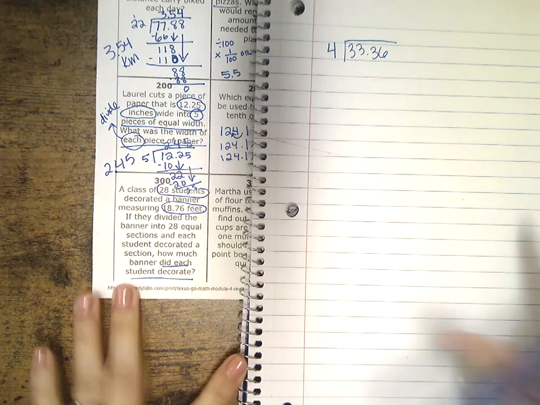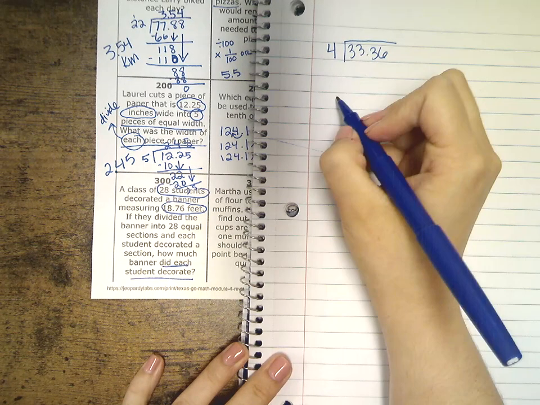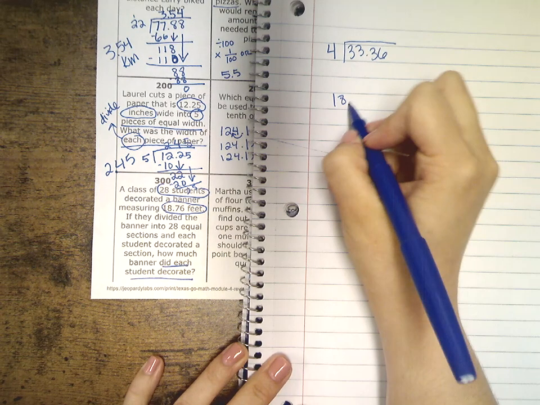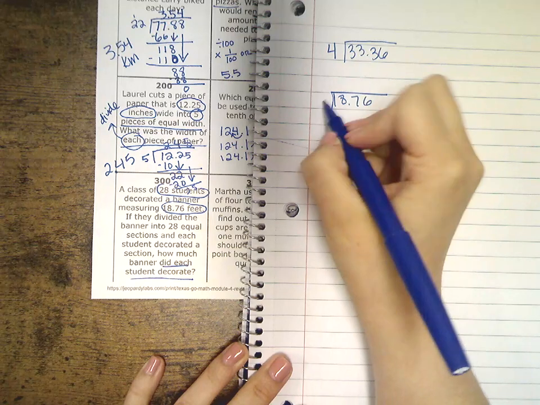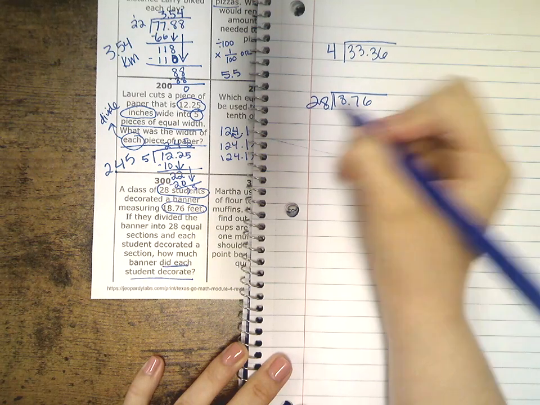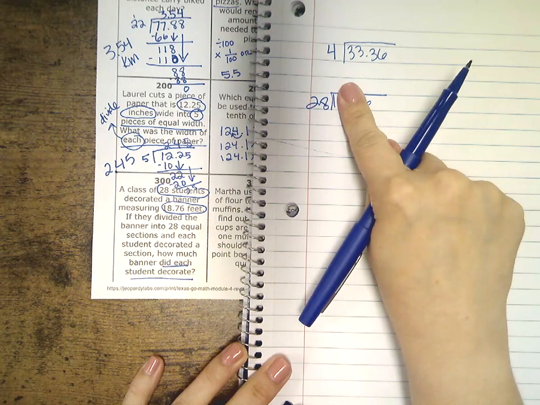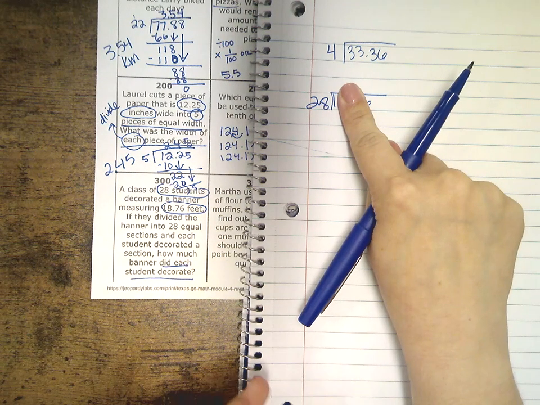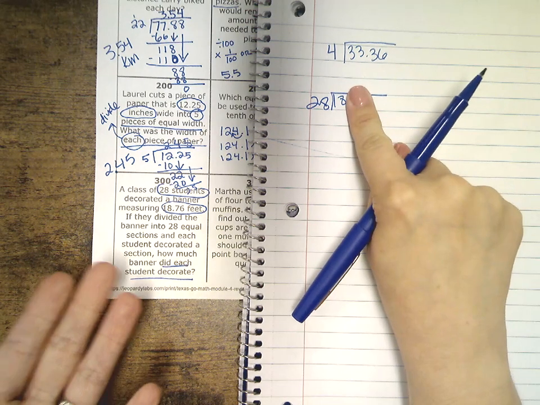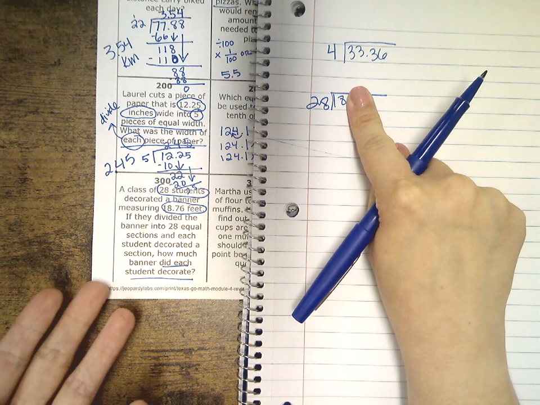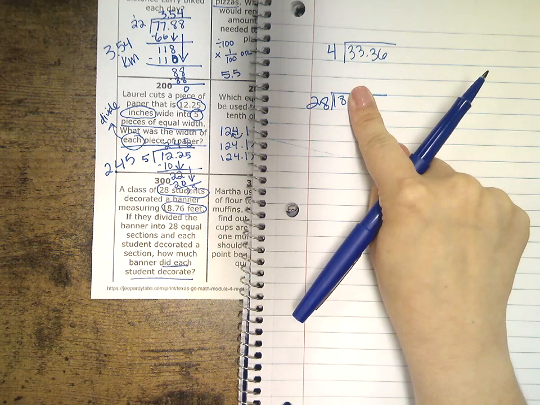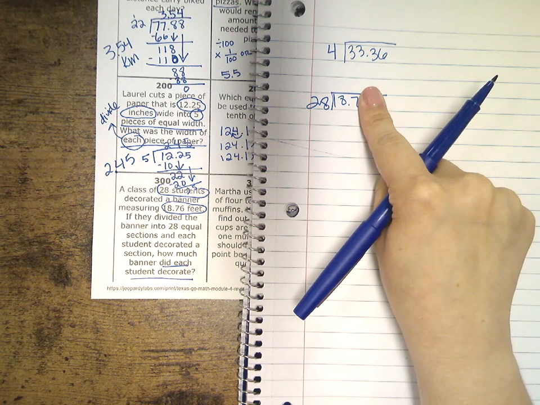So I'm going to write 18 and 76 divided by 28. So I cannot divide 28 into 1. I also can't divide 28 into 18. So now I'm left with 187.